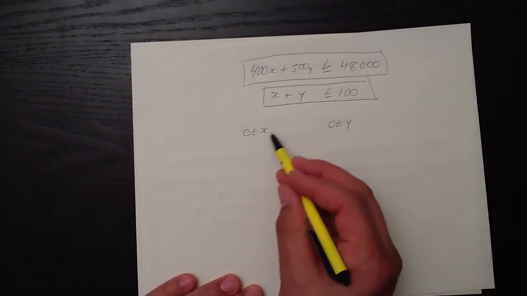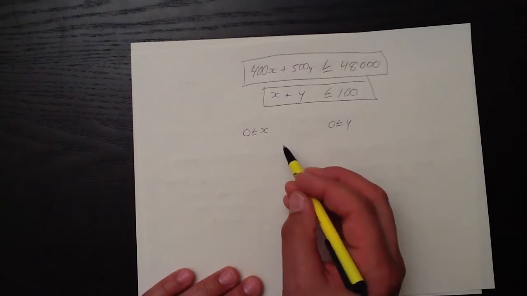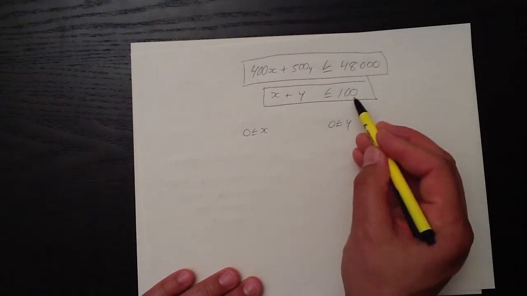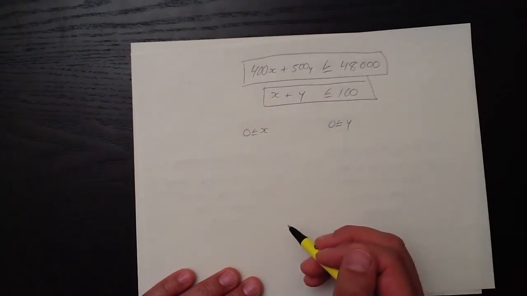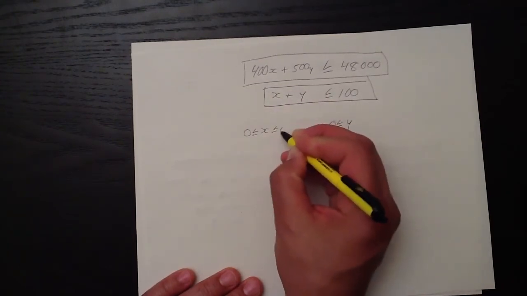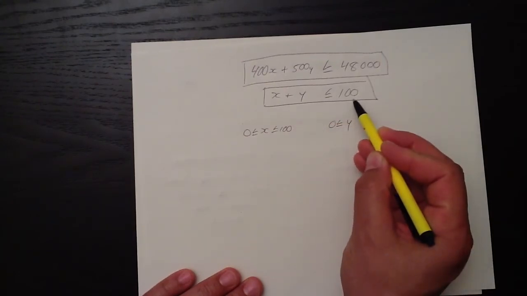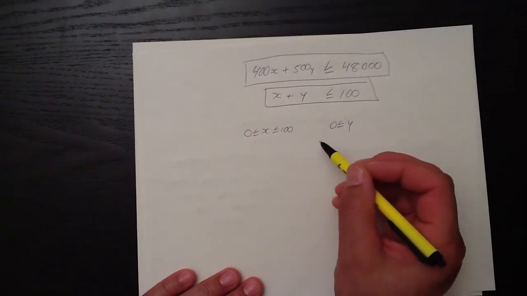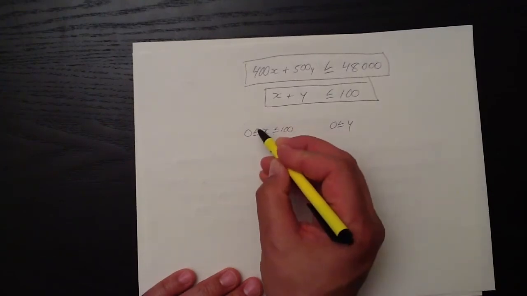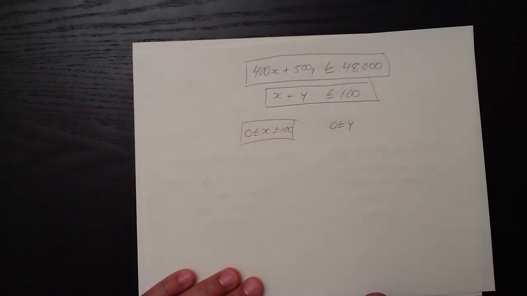But what's the maximum value for X? X has to be less than or equal to 100. If it was 100 acres being planted with X grapes, it would cost us $40,000. So it has to be less than or equal to 100. You can't have more than 100 acres. You can certainly have less all you like. And whether or not you get to plant some Y grapes depends on how many X grapes you planted. So those are the limits for X.